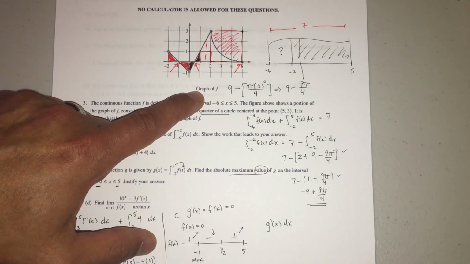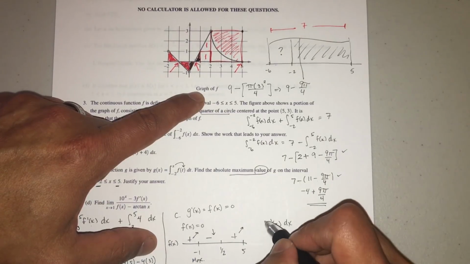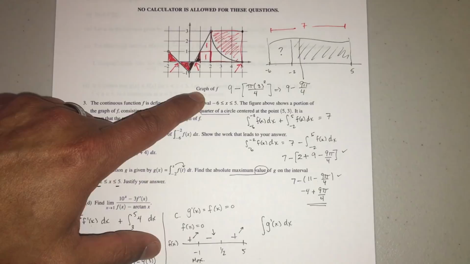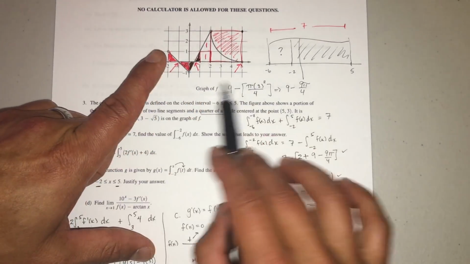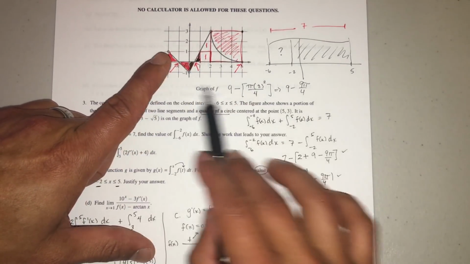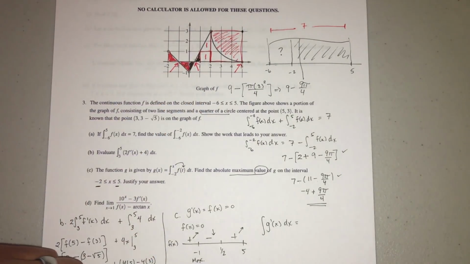That's what they give me. Well, this is f, which is the derivative. This is g prime. So if I take the integral of g prime, I'm going to get my g. Notice this is your derivative. If I take the antiderivative, I'll be able to get g of -2.